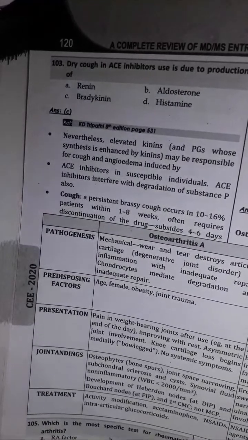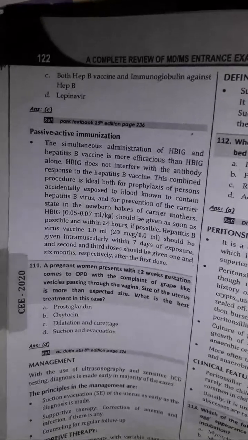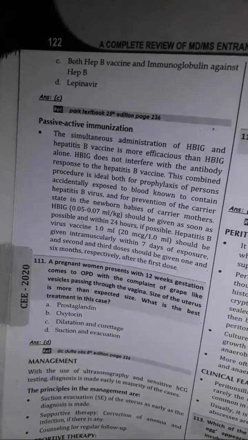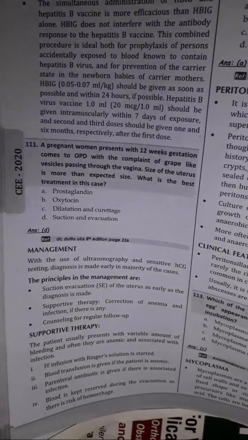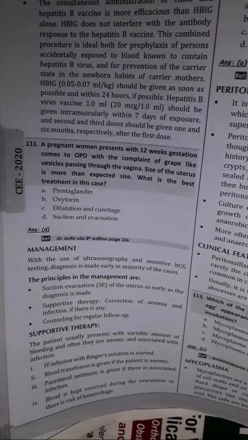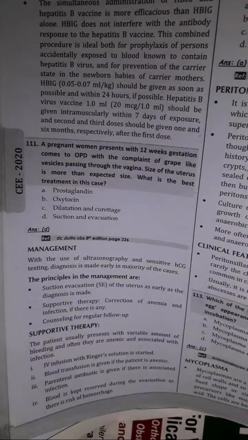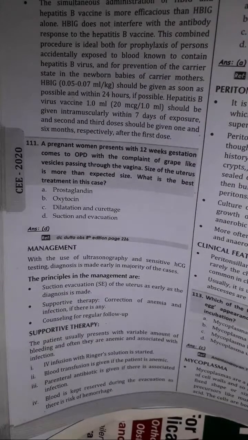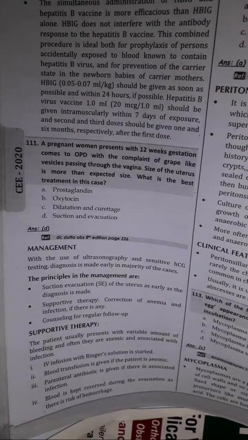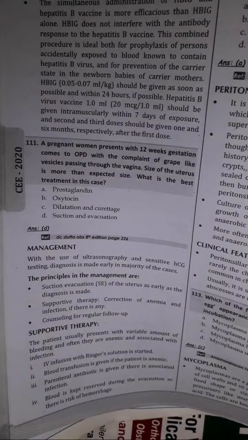Now we shall move to another question. A pregnant woman at 12 weeks gestation comes to OPD with the complaint of grape-like vesicles passing through the vagina.